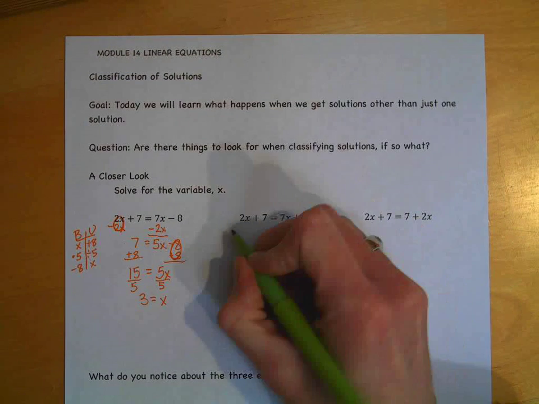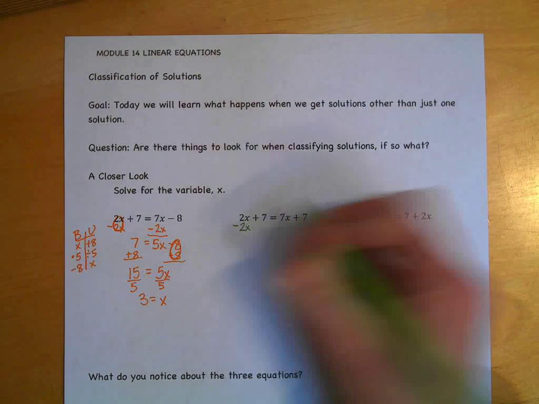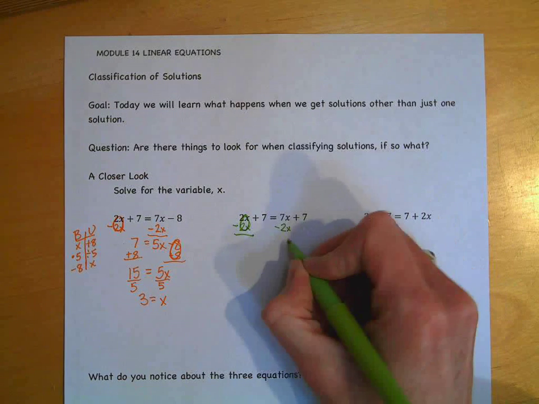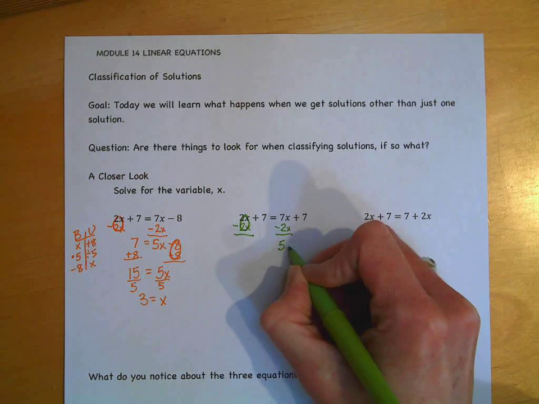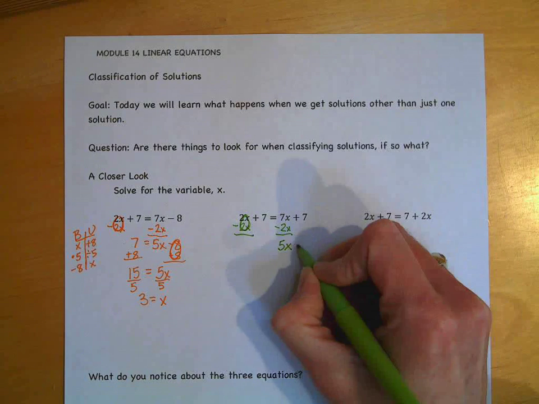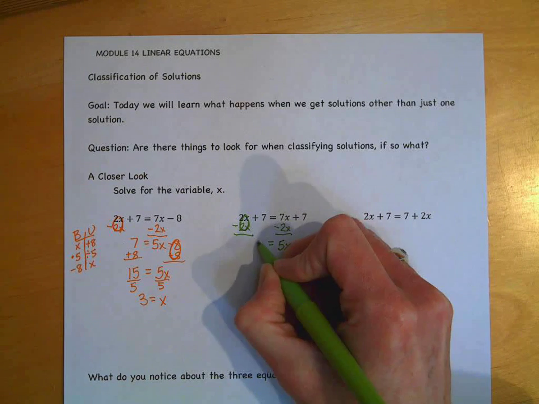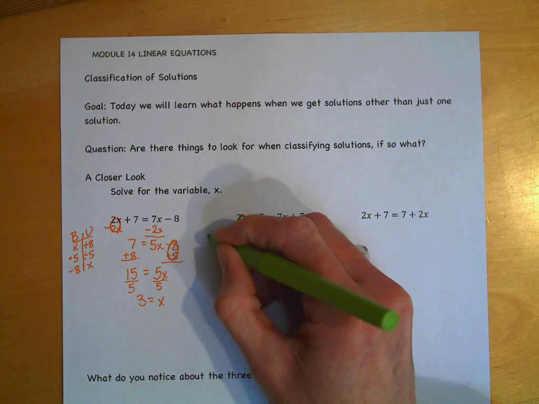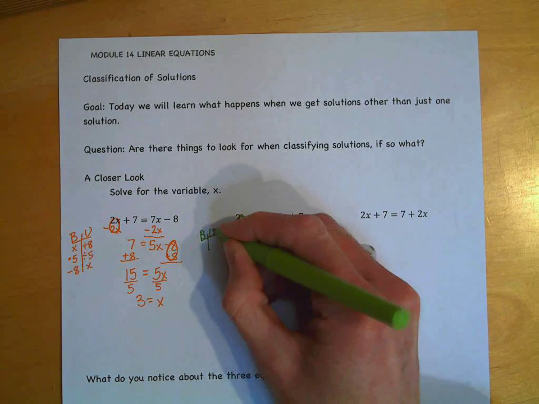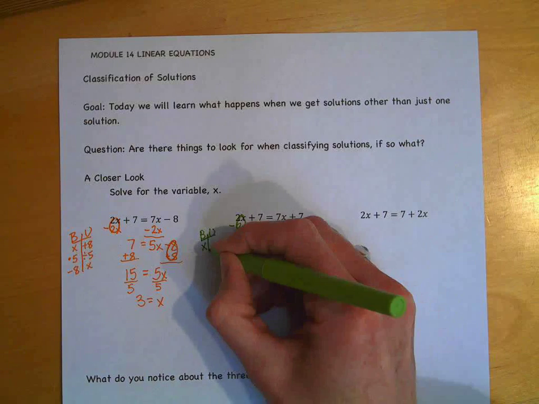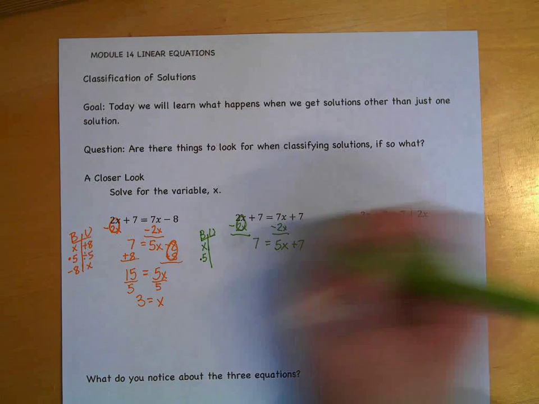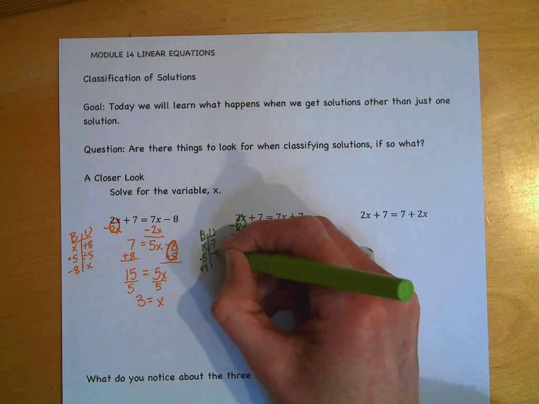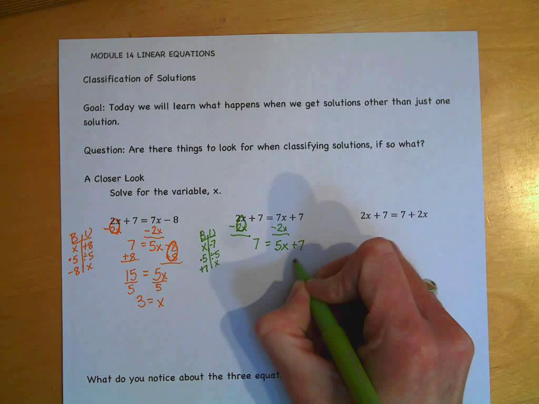Again, I have x's on both sides, so again, I'm going to subtract 2x from both sides. This side creates a zero pair, which is what I need. This side creates 7x minus 2x, which equals 5x, plus 7 equals 7. And now I use my BU chart, just like I did previously. My variable is x. The first thing I did to it was multiply it by 5. Then I added 7, so I have to subtract 7, divide by 5, and I'll be left with x.